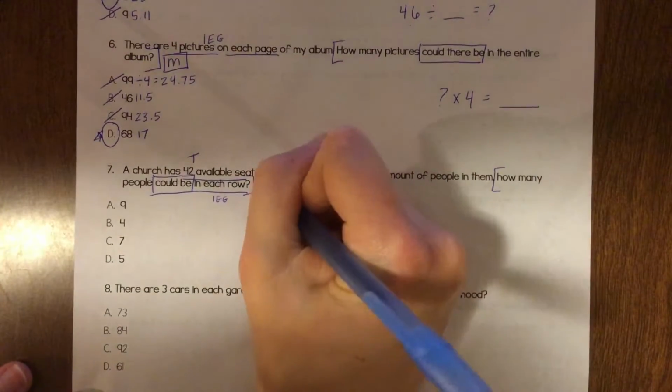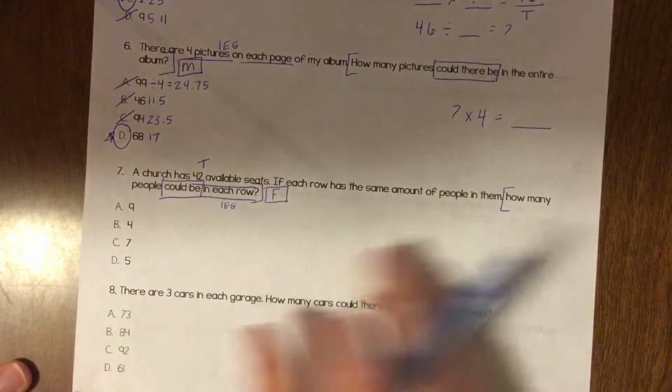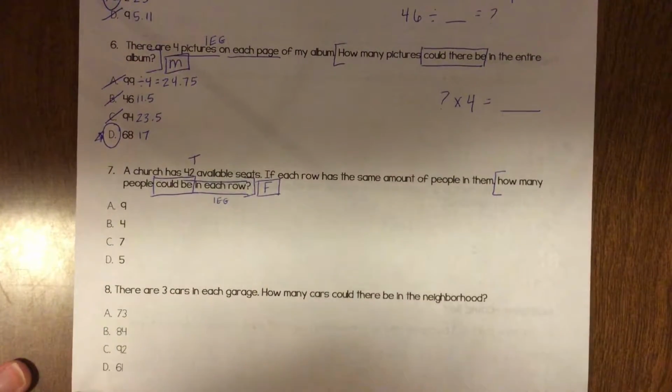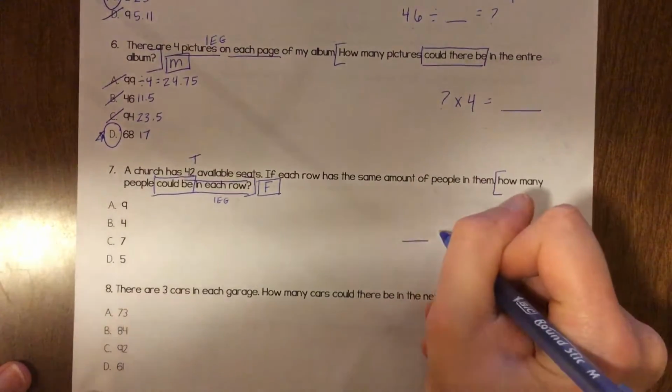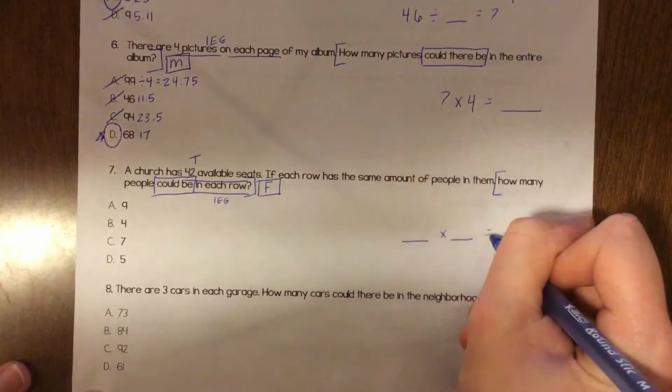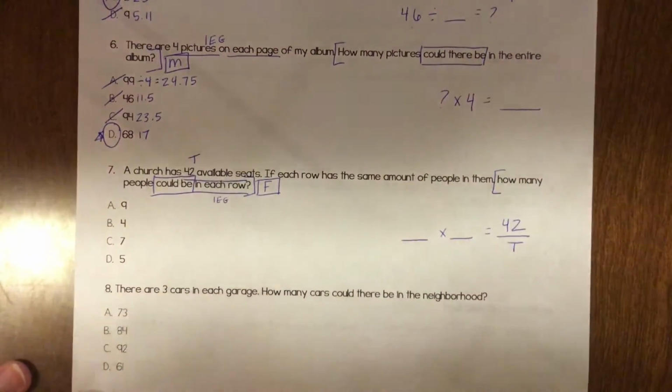So I know right away the number for the total. So this is going to be a factor strategy since it could be, and I only know one number. I know factors are the numbers that multiply together. So I'm going to write blank times blank equals, and I want it to equal my total, which is 42.